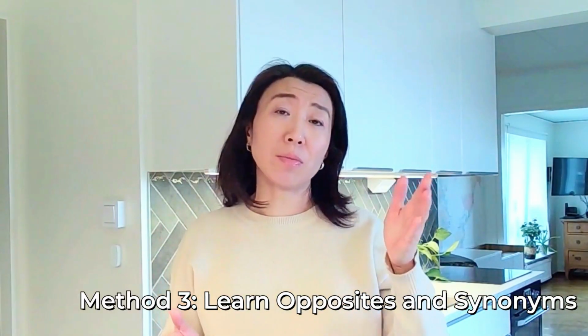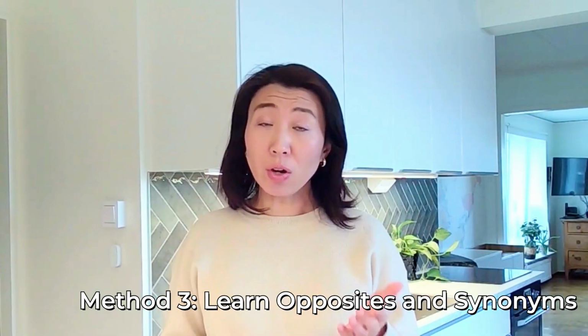The third method is learning oppositions and synonyms together. When you learn a word, ask yourself, what is the opposite? What is a similar word? For example, learn hög and låg together, high and low.